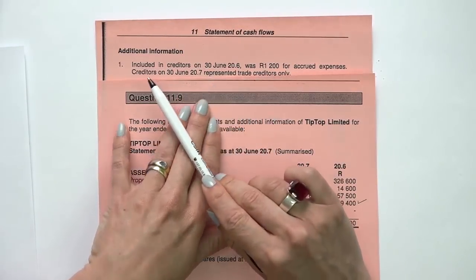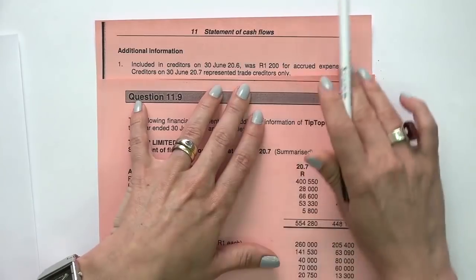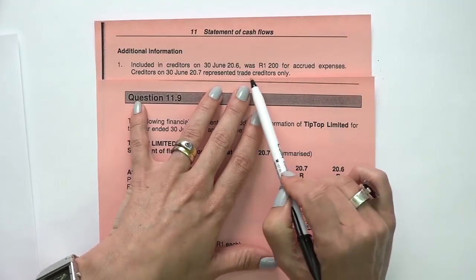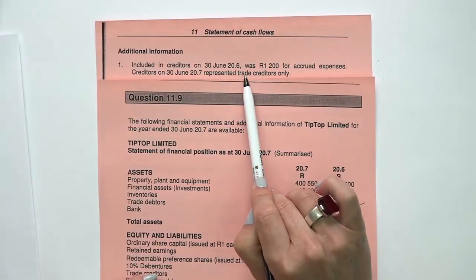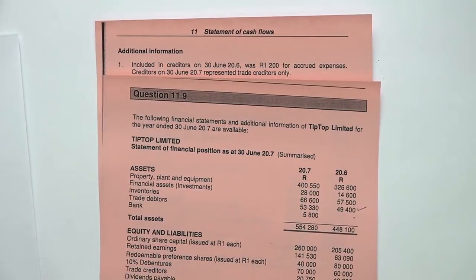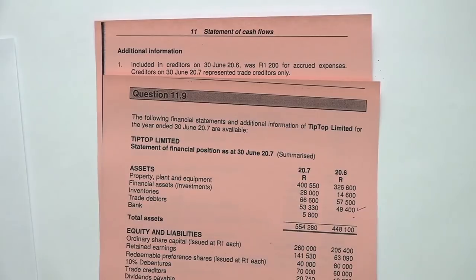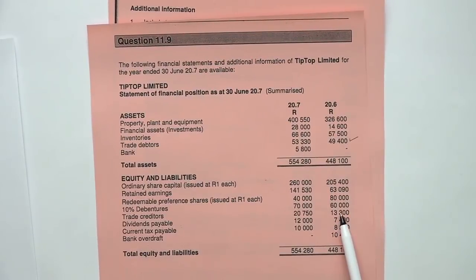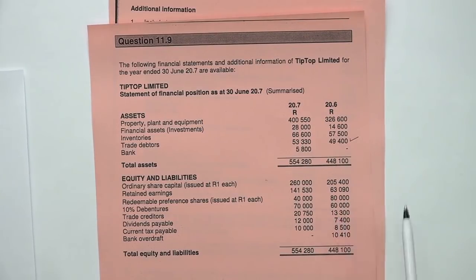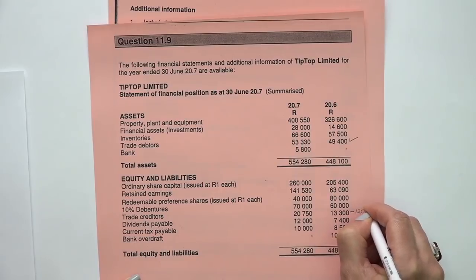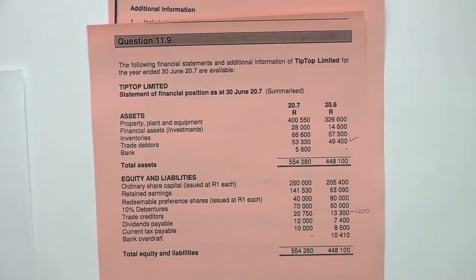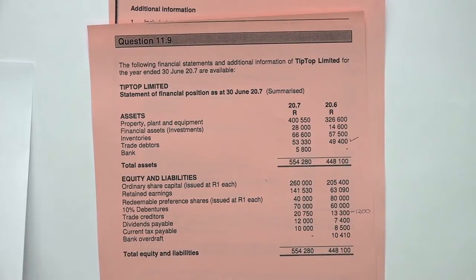So this was included in creditors on the 30th of June, and it represented trade creditors at 30 June 20.7, only trade creditors. So my opening balance of 13,300 cannot be used in the creditors control account. I have to deduct from that the 1,200 Rand, which they told me is expenses still payable.